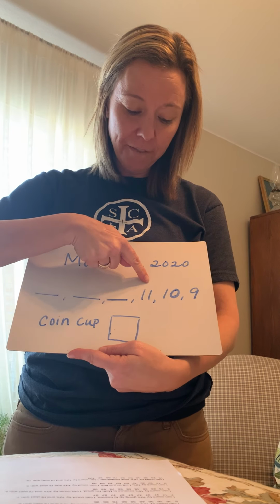All right, let's get ready for our number pattern. I have it filled in: blank, blank, blank, 11, 10, 9. I'm going to give you a minute to write that down. Okay, are you ready?